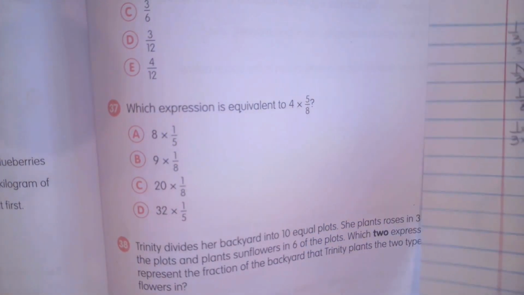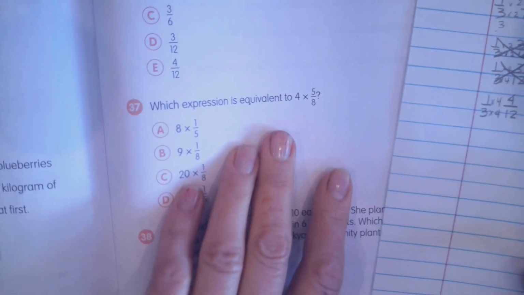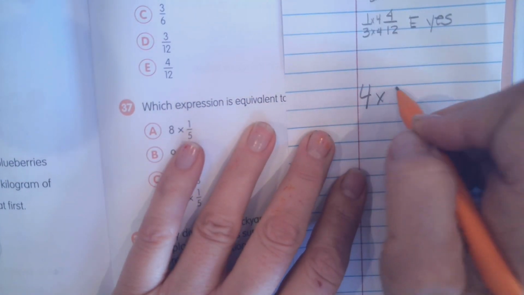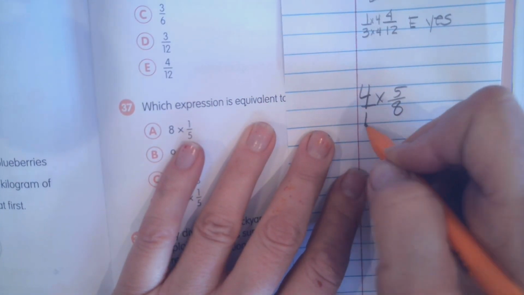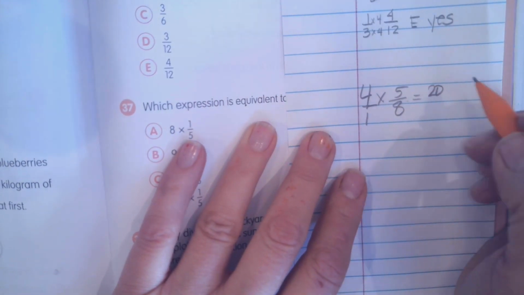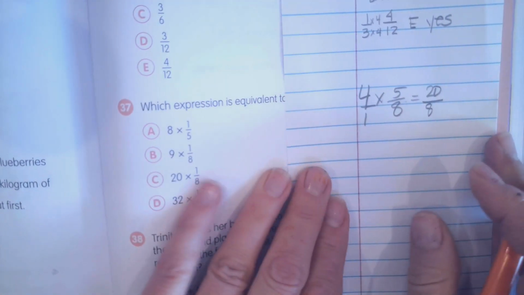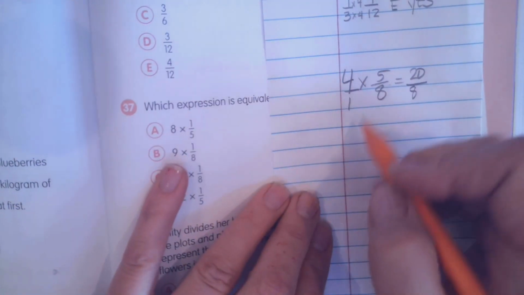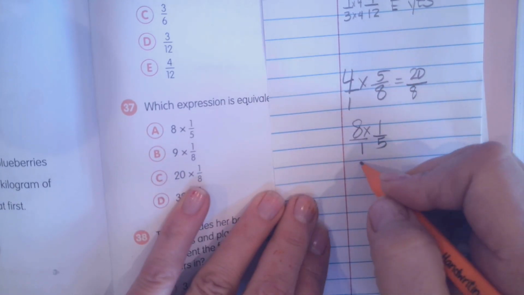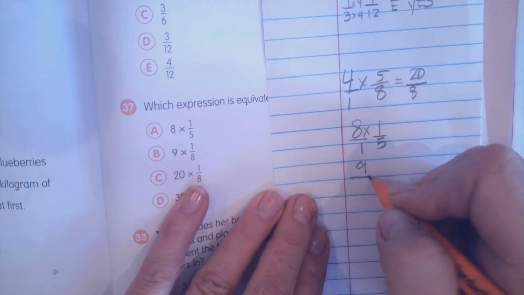Okay, so for this one, which expression is equivalent to 4 times 5/8? So I'm going to figure out what the answer is to that. I multiply my numerators across and my denominators across. And then I can do the same thing for all of these to see which one is equivalent. So I'm just going to write all of them down.